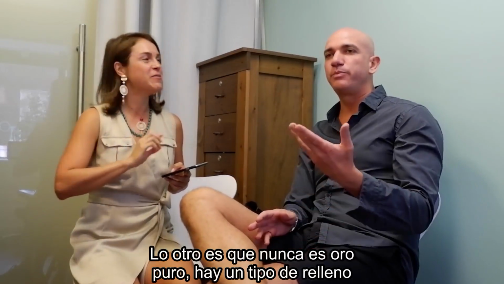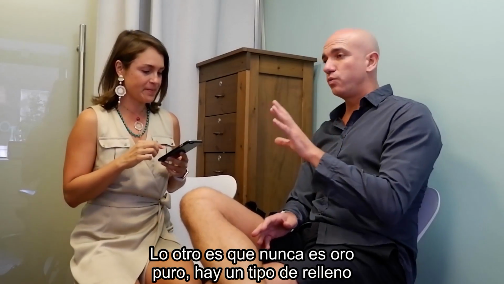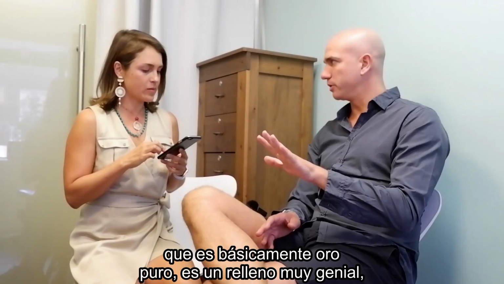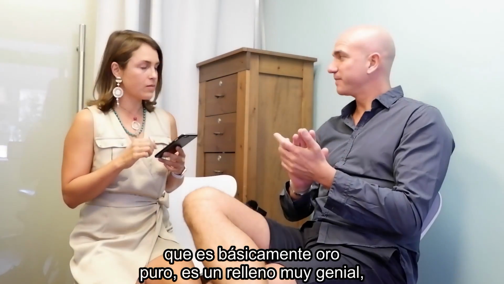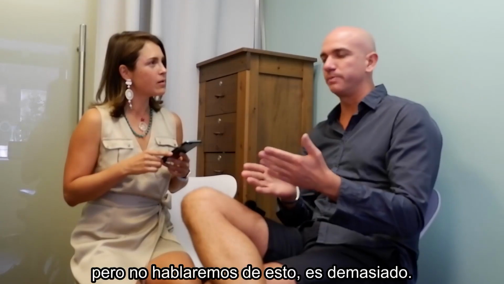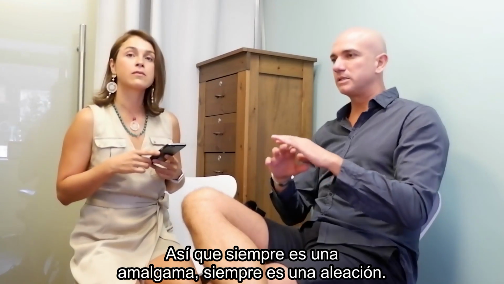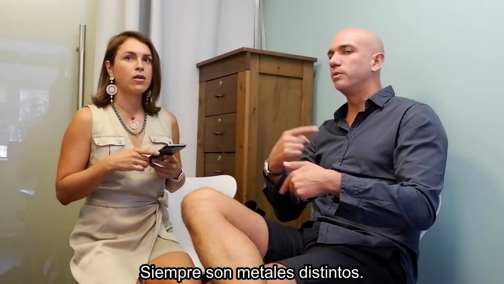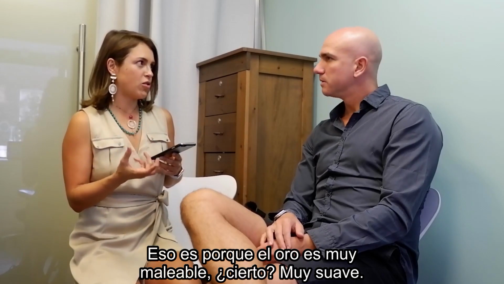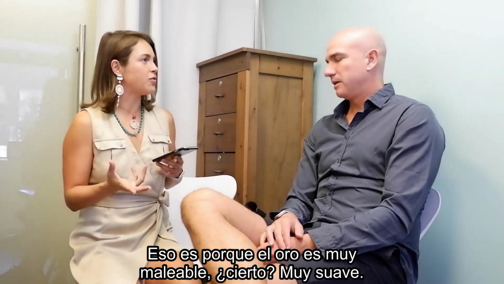The other one is it's never pure gold. There is one type of filling which is pretty much pure gold. It's a very cool filling, but we'll not talk about this, it's too much. But any metal we have in dentistry is never a pure metal. So it's always an amalgamation, it's always an alloy. There are always different metals inside. Also because gold alone is very malleable, right? It's very soft.